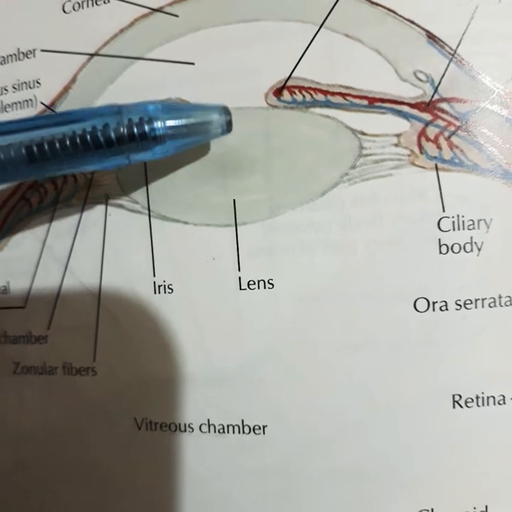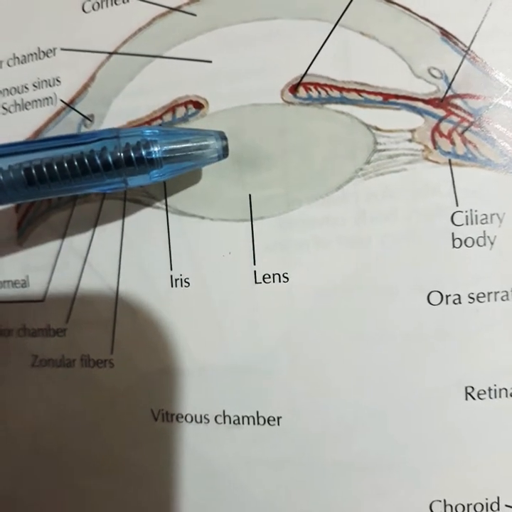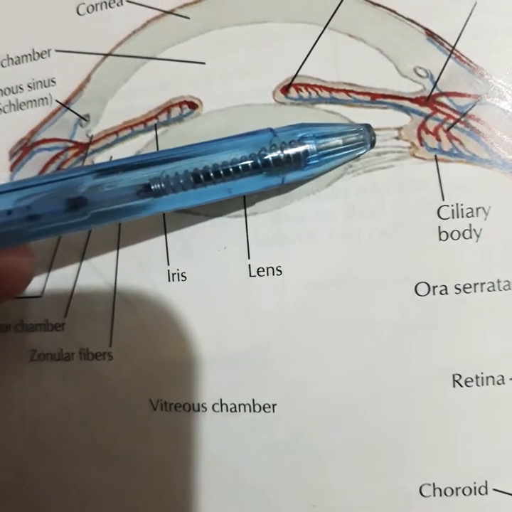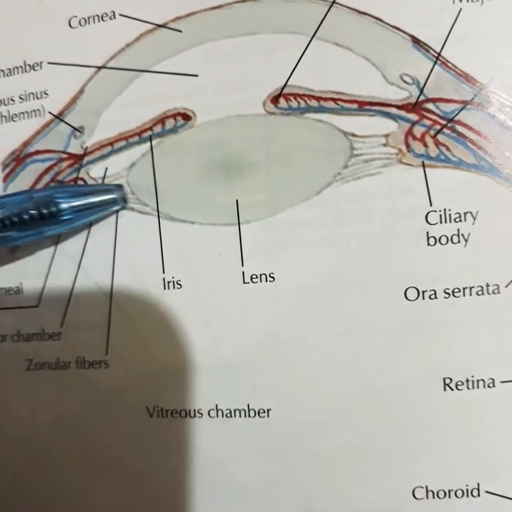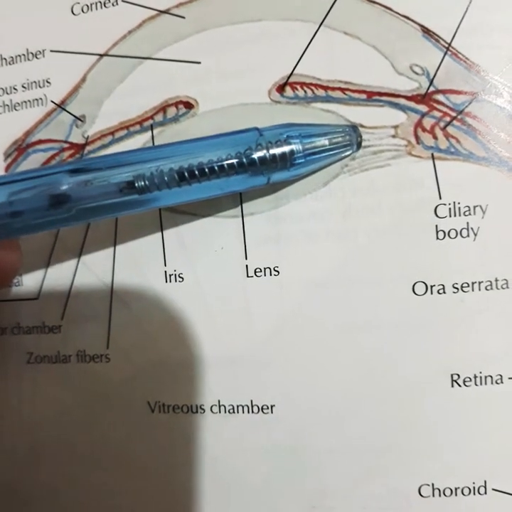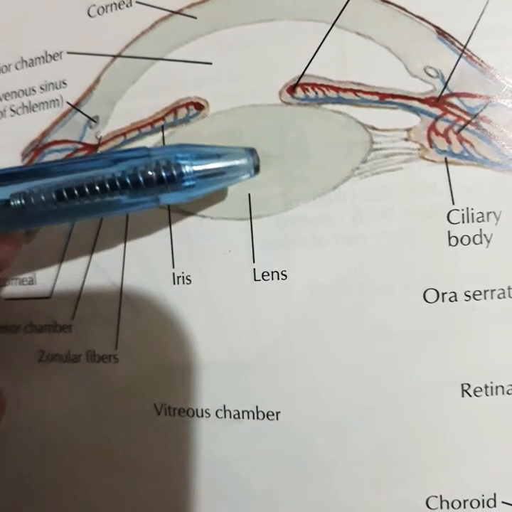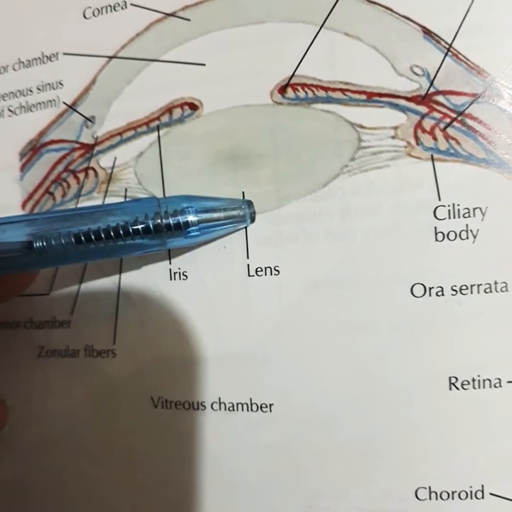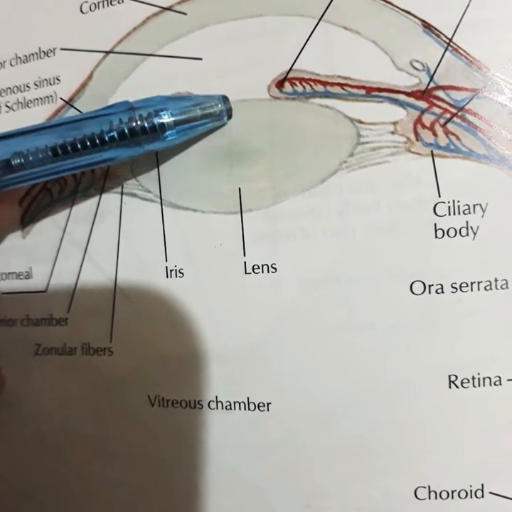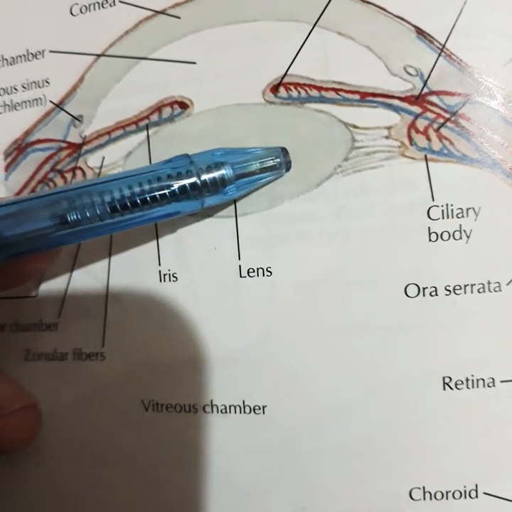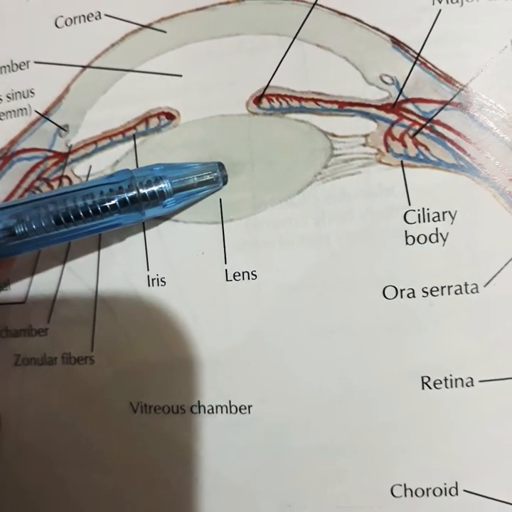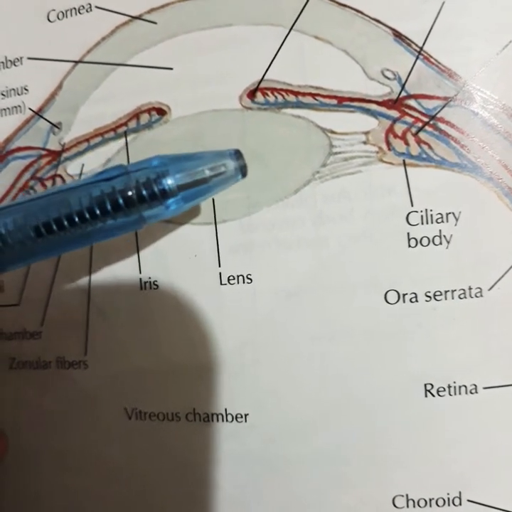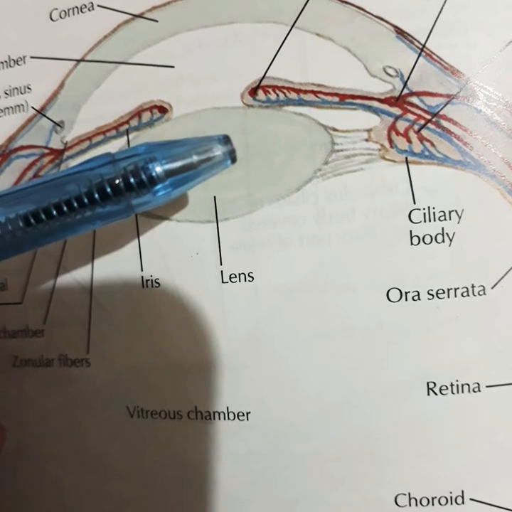At birth, anterior posterior diameter is 3.5 millimeter. Equatorially, the diameter is 6.4 mm at birth. In adults, anterior posterior diameter is from 4.5 to 5 mm, while equatorially the diameter in adults is from 9 to 10 mm.